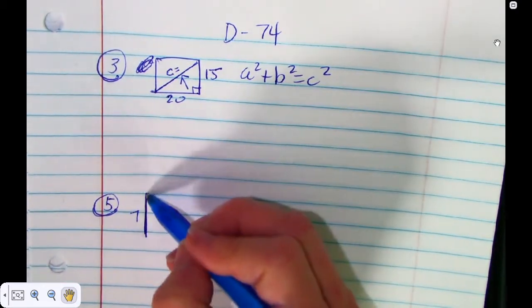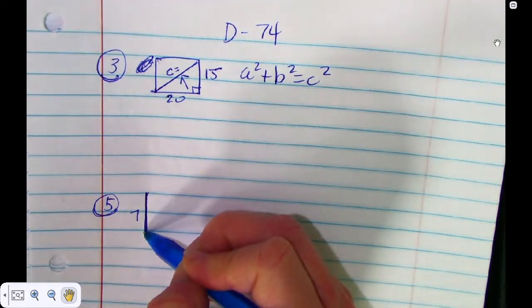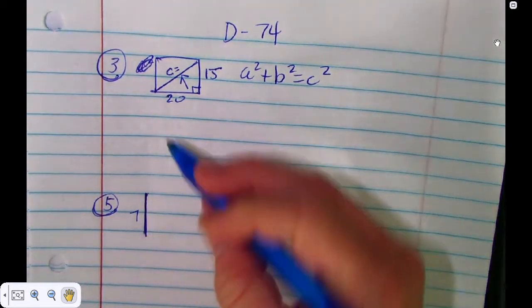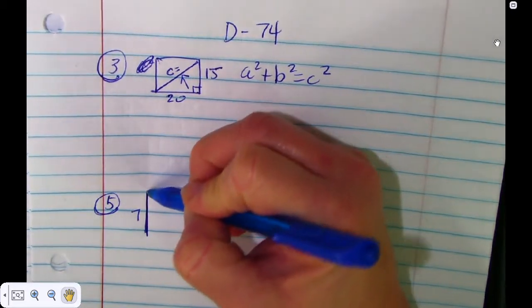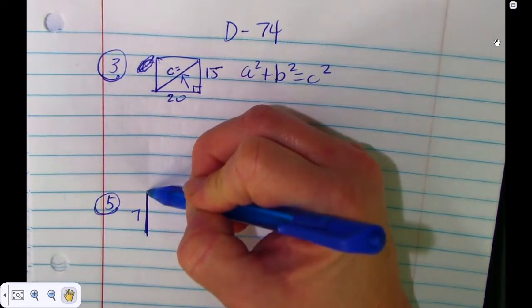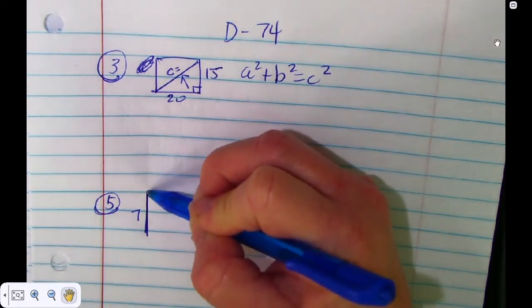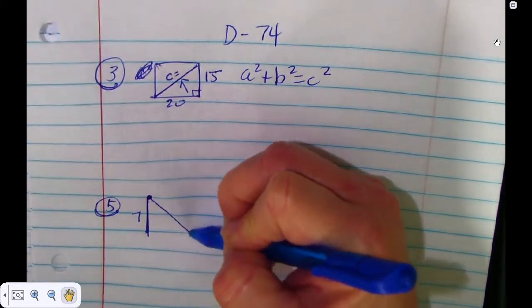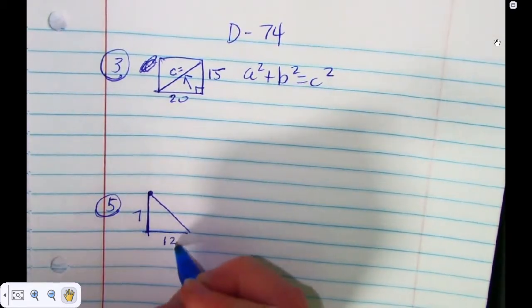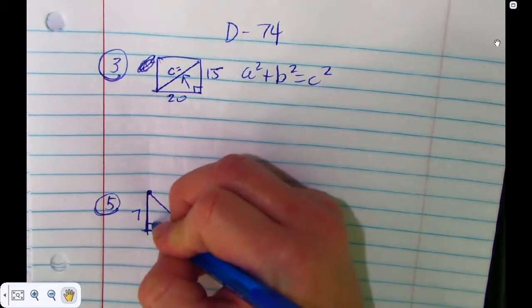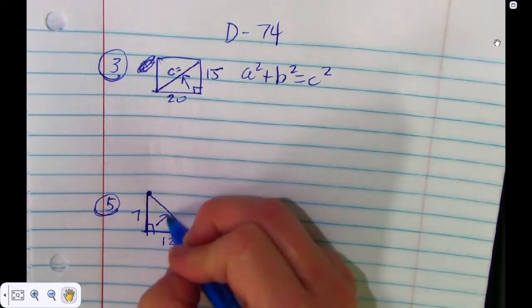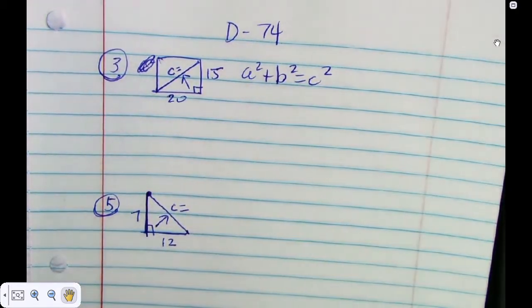Okay, number 5. A rope is stretched from the top of a 7-foot tent pole to a point on the ground that's 12 feet from the base of the pole. They like tent pole questions and ladder questions. So here we got a 7-foot tent pole. There's 12. The base of the pole means the bottom of the pole. And look, that made a right angle right there. So what are we trying to find? C again. Good job. Skip about 6 lines.